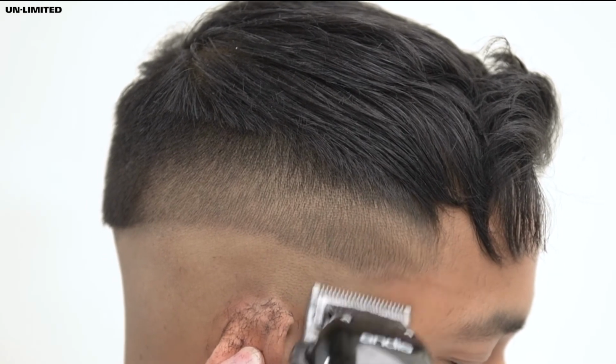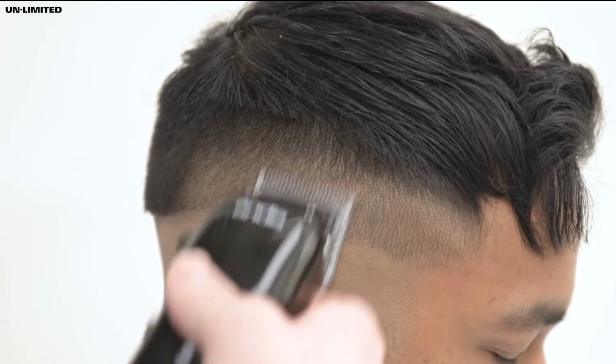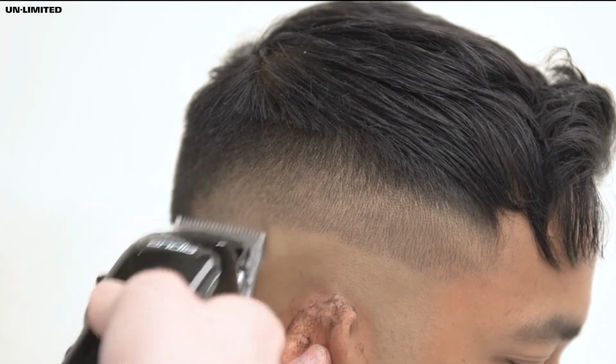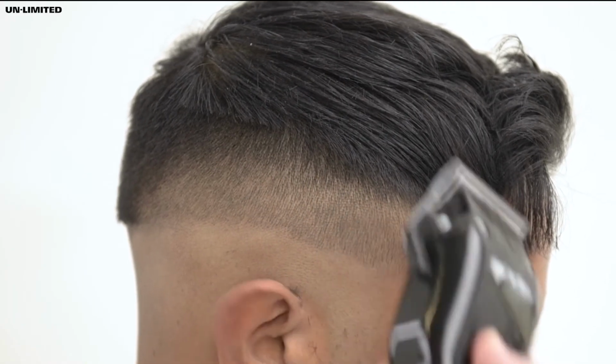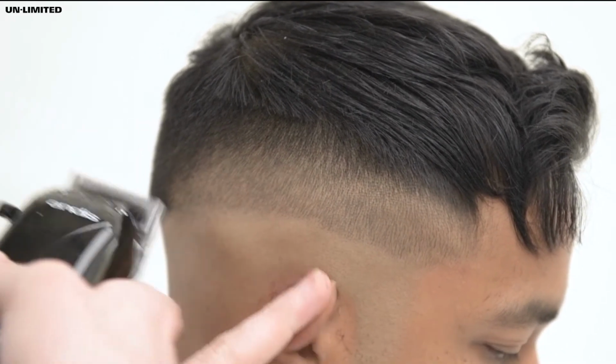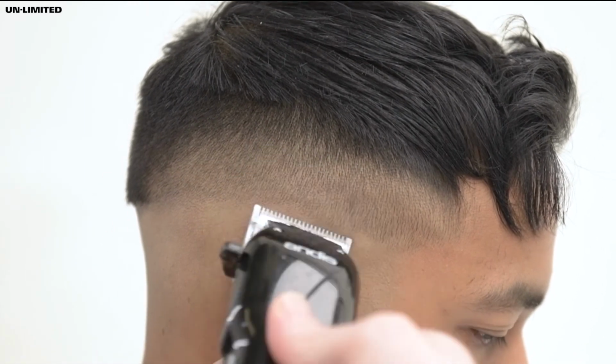Once I've cleared the hair with the lever open, I'm going to move down towards the zero line and slowly close the lever until the line fades away. Be sure to use the clipper in a fluid motion here and flick out slightly when cutting the hair. This will add softness and ensure minimal lines are left in the hair.